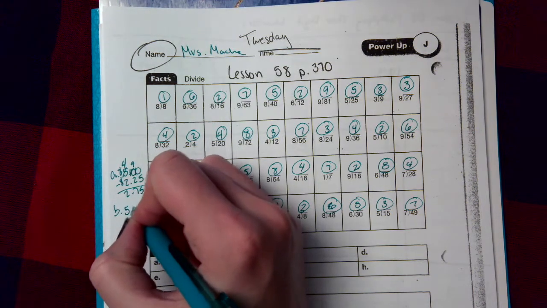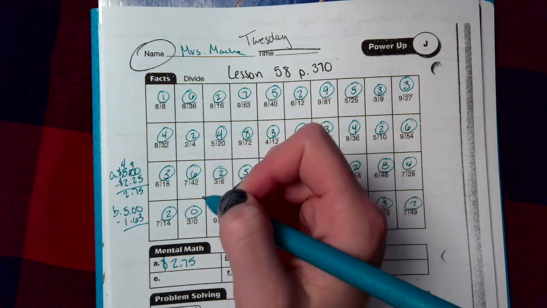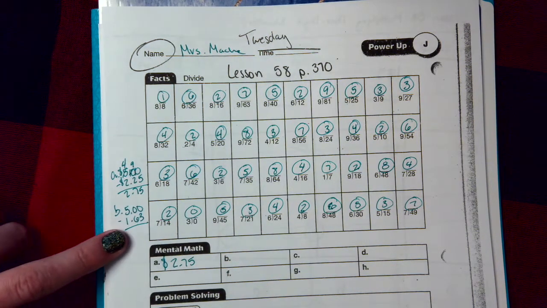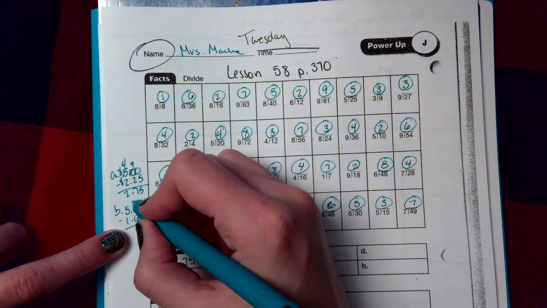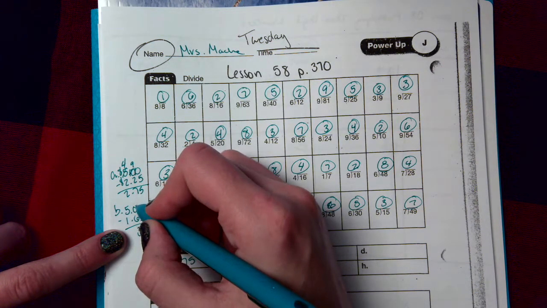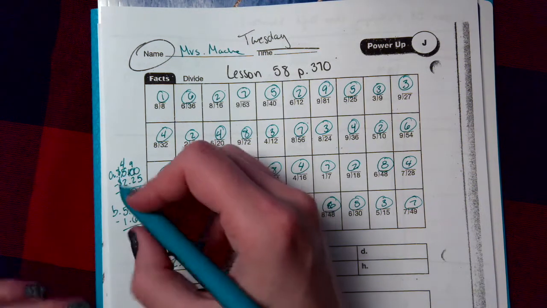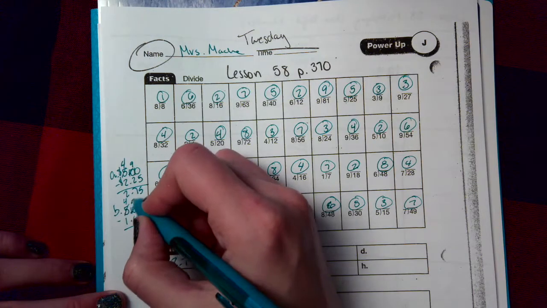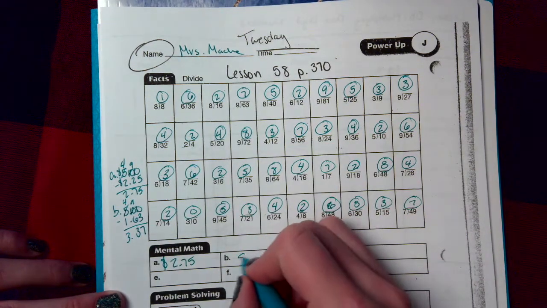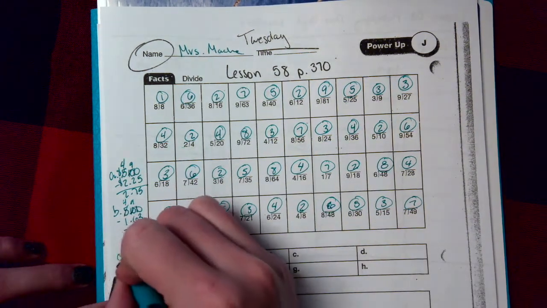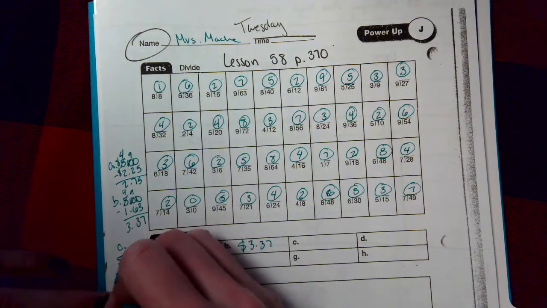B, $5 minus $1.63. I know that $1 minus 63 cents is going to be 37 cents because 3 plus 7 is 10. And then 6 plus 3 is 9. Okay, so if I go in and borrow, I'm going to get the same thing. 10 minus 3 is 7. 9 minus 6 is 3. 4 minus 1 is 3. So you get $3.37.